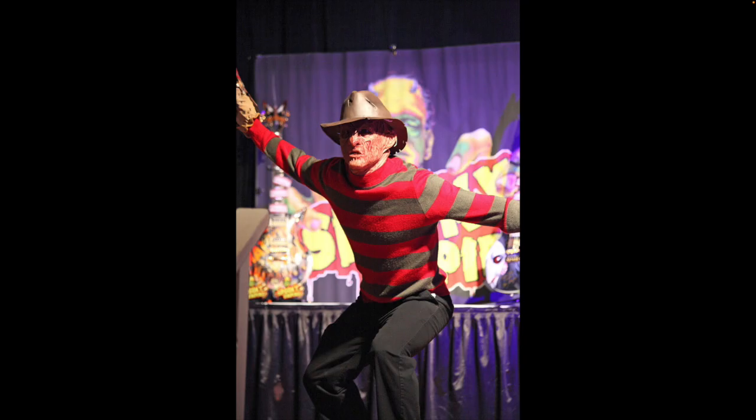When we watch horror movies, it is very common for complementary colors to be used. So in the terms of Freddy Krueger's sweater, it is red and green on purpose. It just adds to the emotive quality of the film.